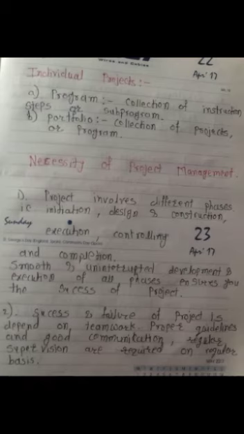The proper management of the teamwork, good communication skill between the team, and regular backup of the work, and the supervision of the required work on a regular basis. This is also responsible for the success of the project.